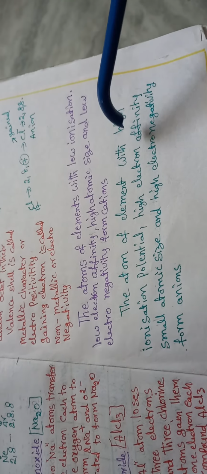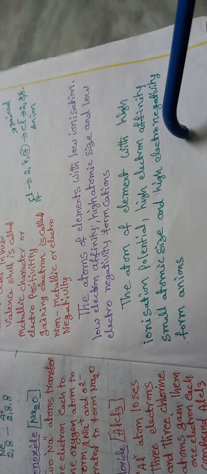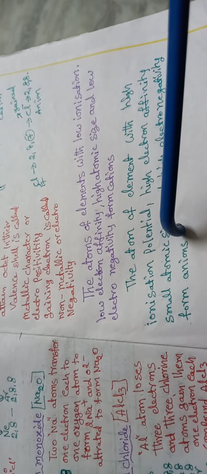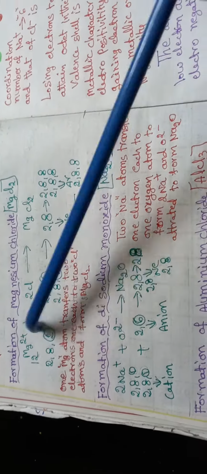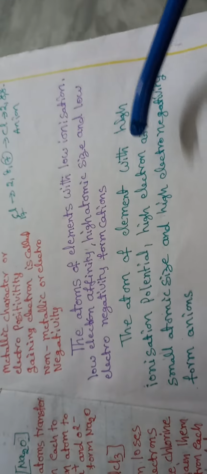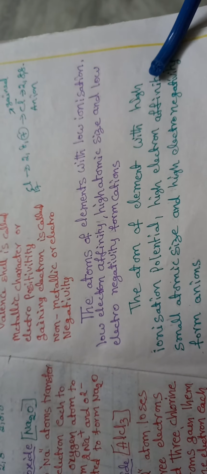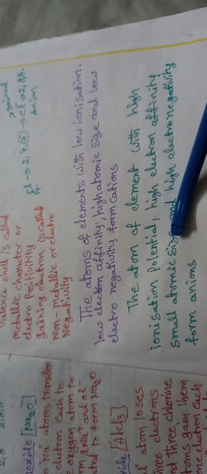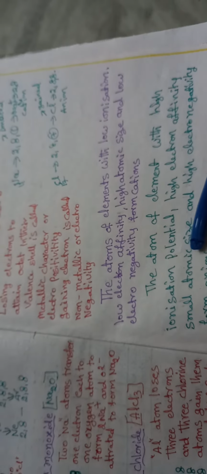The atoms of elements with high ionization potential, high electron affinity, small atomic size and high electronegativity form anions. So when the elements gain electrons from other elements, they show high ionization potential, high electron affinity, small atomic size, high electronegativity, and form anions. So this is all about the ionic bond.